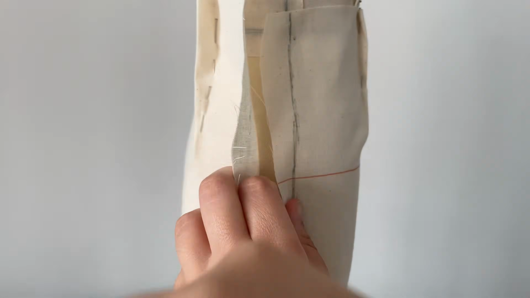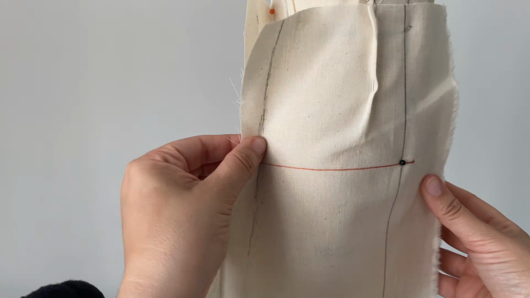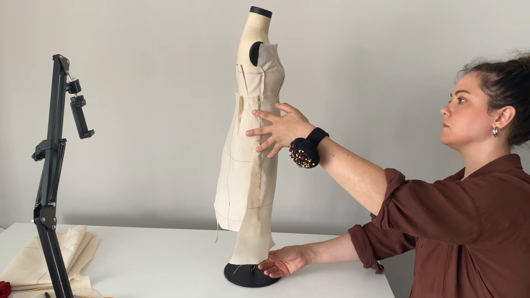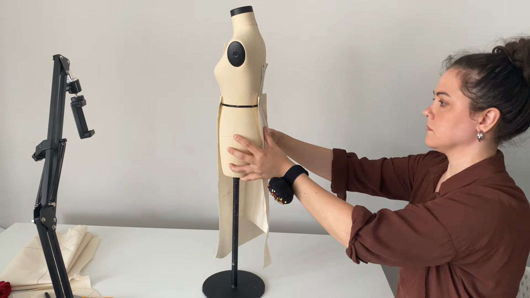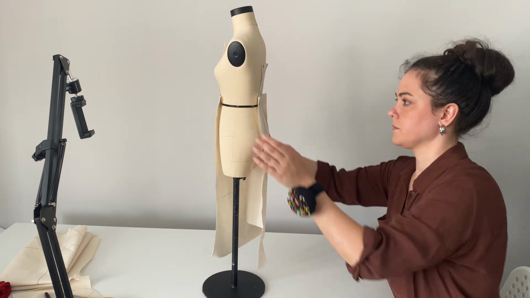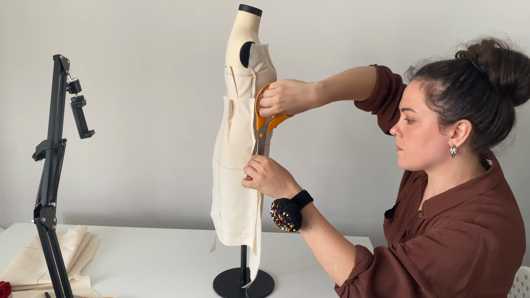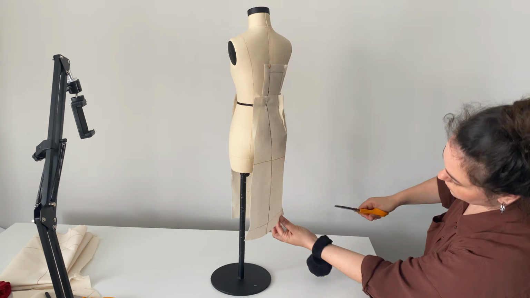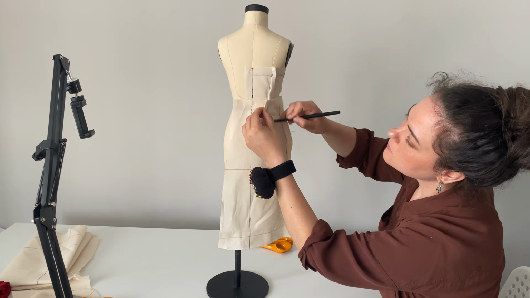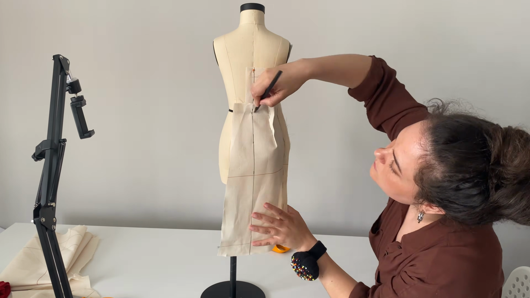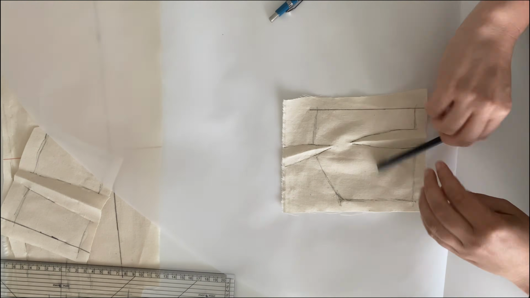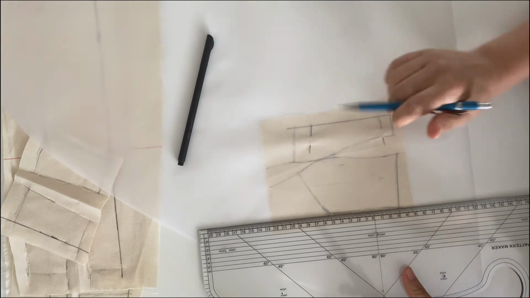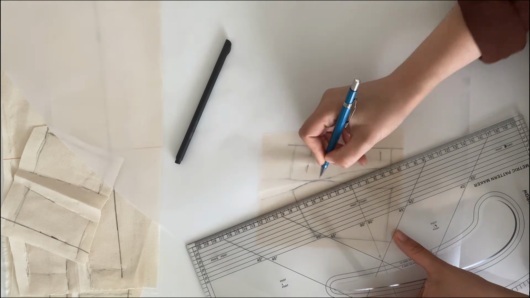And now I'm going to match the sides and check the balance of the skirt, the rest of the skirt, towards the hem. It's good to do that when you're draping a skirt, to make sure that the front and the back is hanging nicely, so there is no twisting or dragging going on. And then moving on to marking the waistline, the darts. Right, and once it's done, we can move on to tracing it all off and moving it to pattern paper.